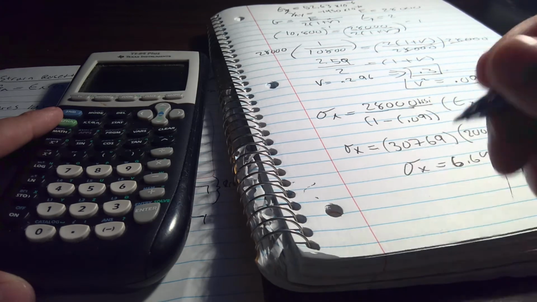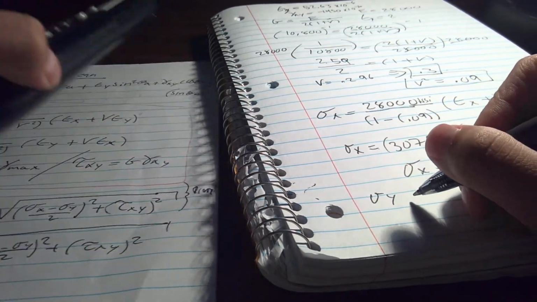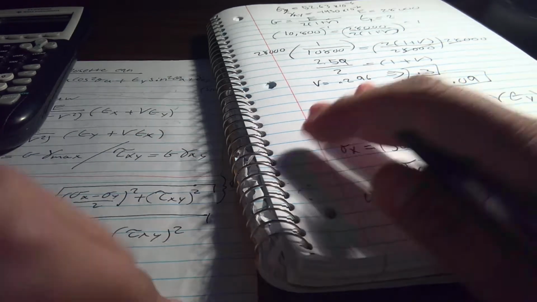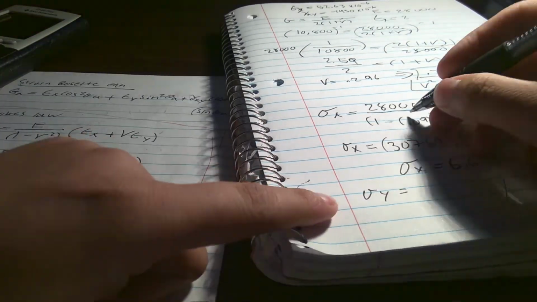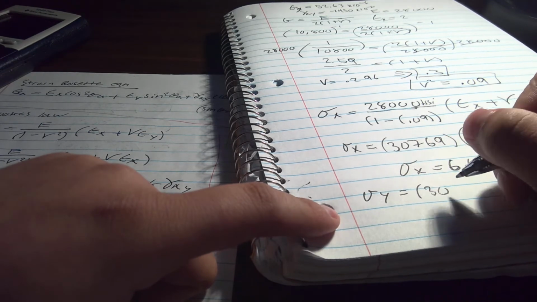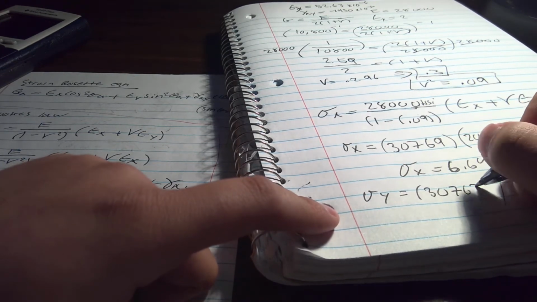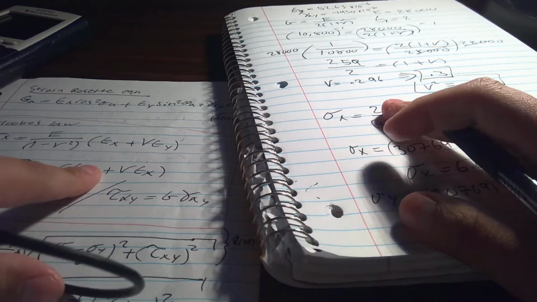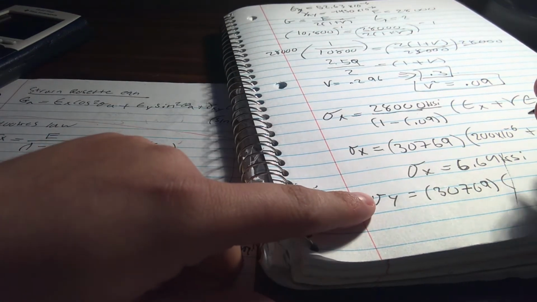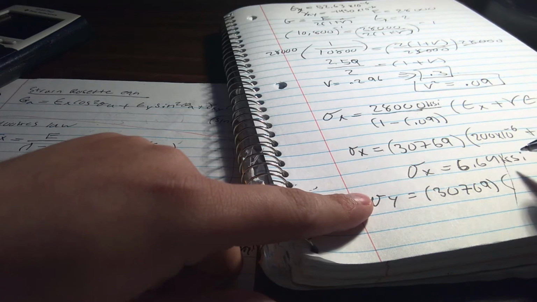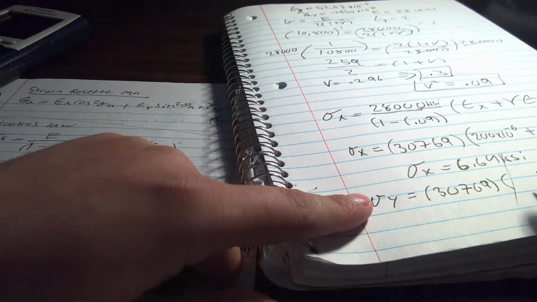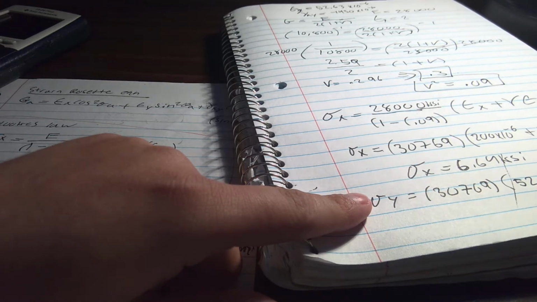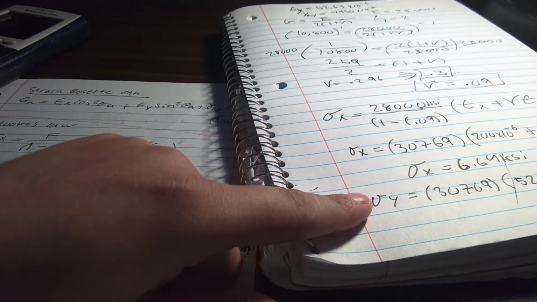Okay. Yes. Sigma y. We just use the same 30,769, except this time we use epsilon y. Where is it? It's over here. 52.63 times 10 to the -6.